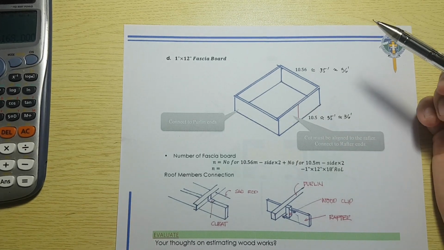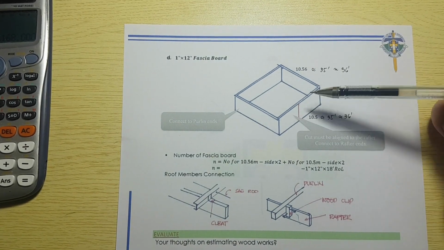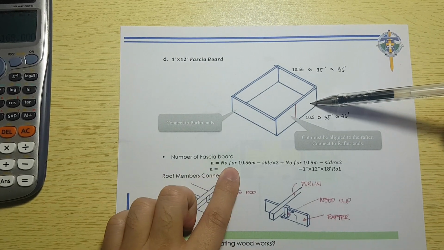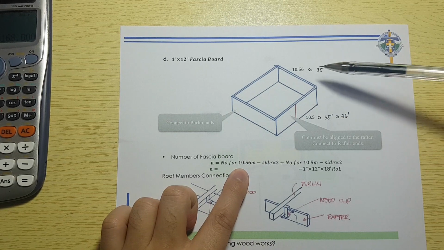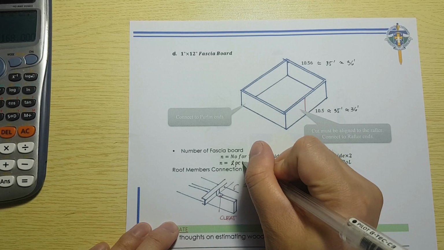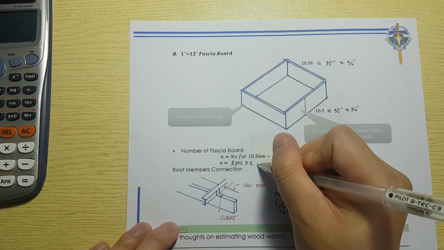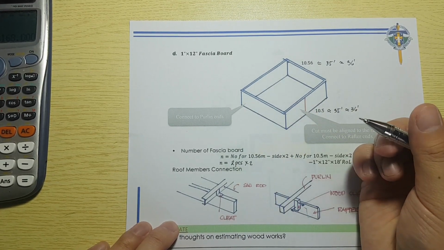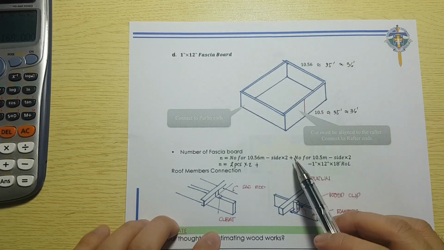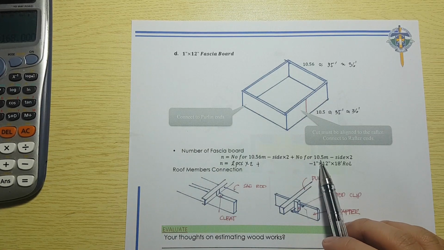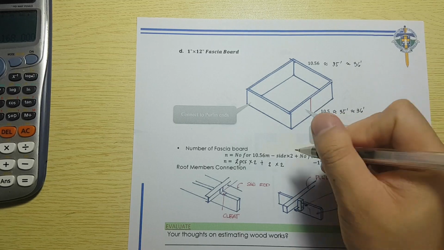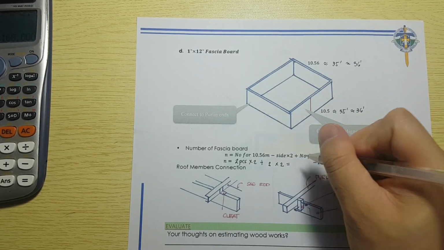Okay? Now for the fascia board, tigda dalawa per side. Okay? Now for the number of fascia board, ilan yung sa 256? We have 2 times 2. So 2 pieces times 2 plus we have here number for 10.5. We also have here 2 times 2, and that is equivalent to 8 pieces.